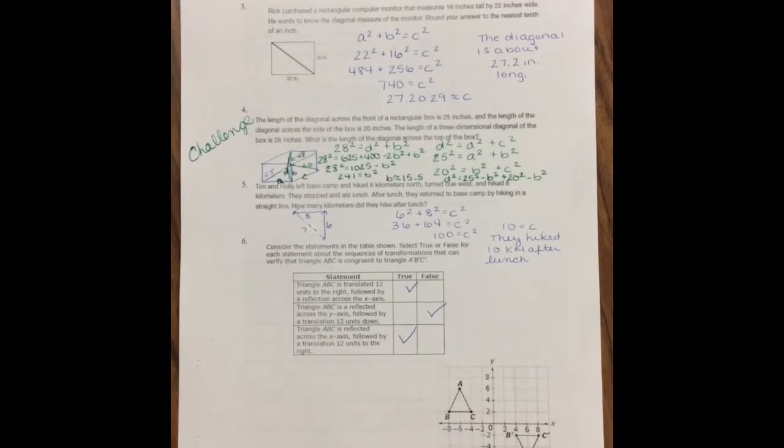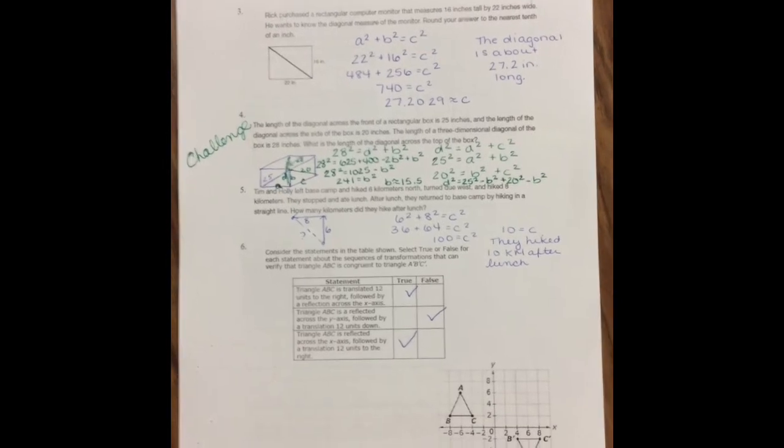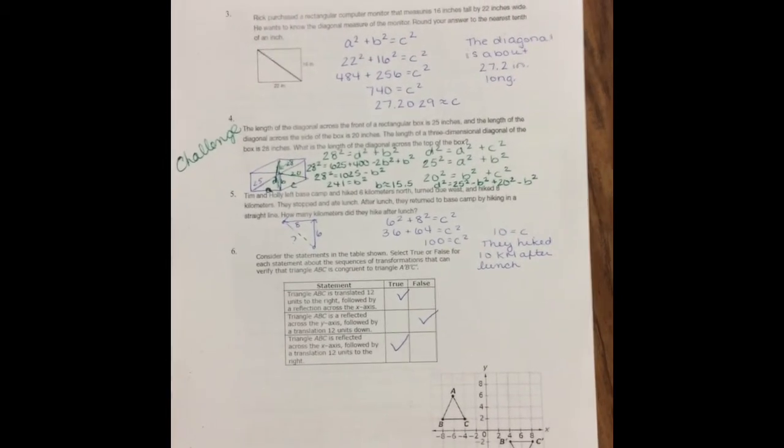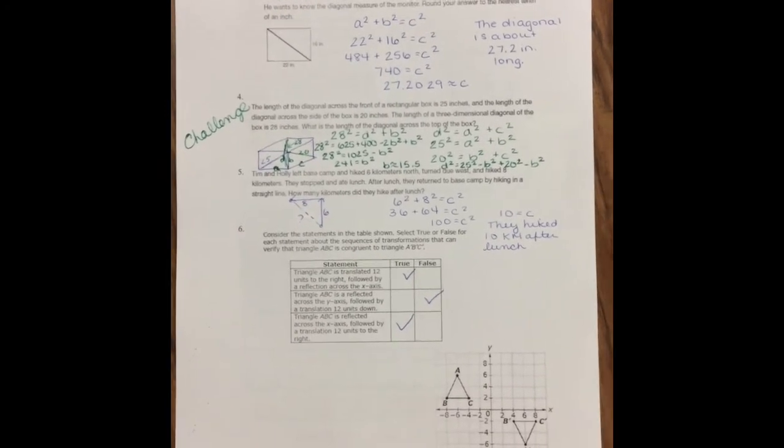You are missing your hypotenuse. Substitute in your 6 and your 8 for A and B, and you would be able to square them and add them, and 100 equals C squared. This works out perfectly, so you can say they hiked 10 kilometers after lunch.